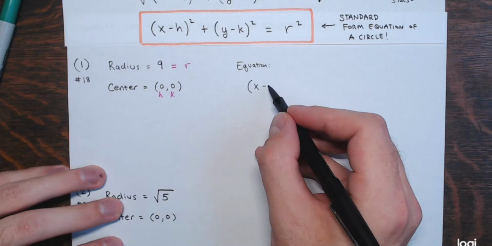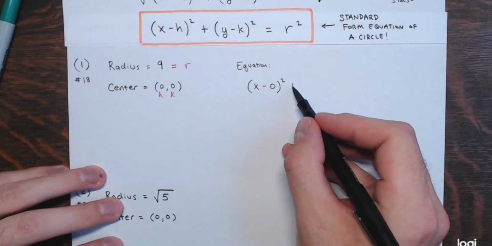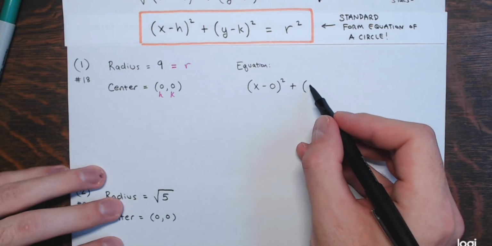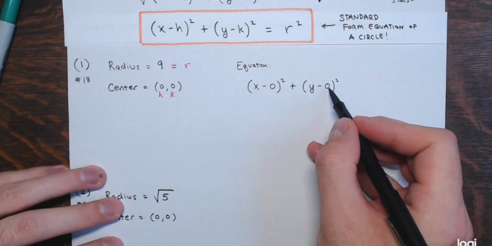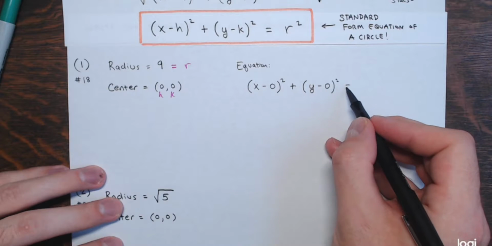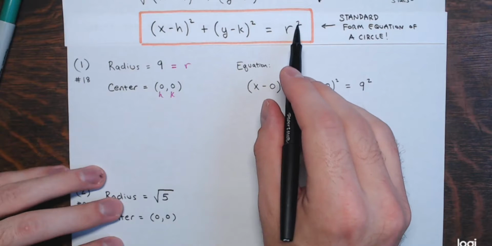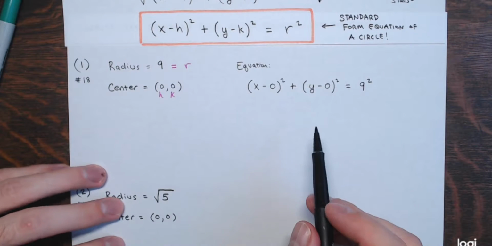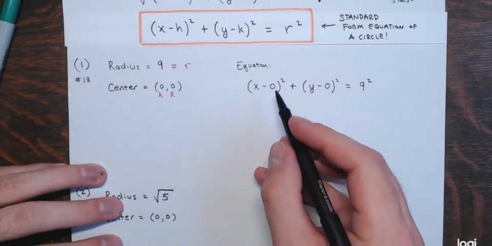x minus 0 squared, right, h was 0, plus y minus 0 squared, right, again, k was 0, equals 9 squared, right, the radius squared. And then we simplify this. Now there's no need to write minus 0, right? x minus 0 is just x.